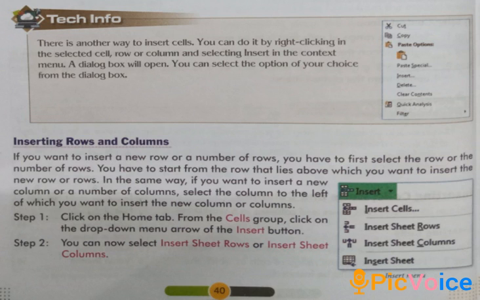Dear student, in the same way, we can insert rows and columns. If we want to insert a row or number of rows, first we have to select the row or the number of rows.